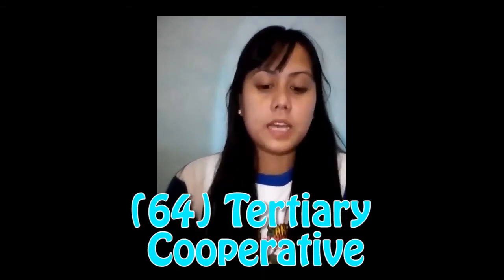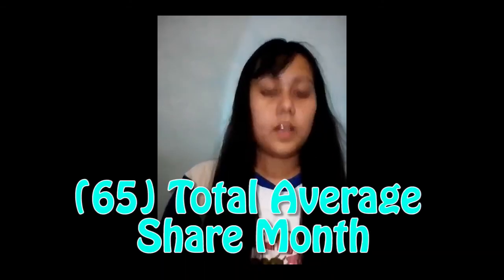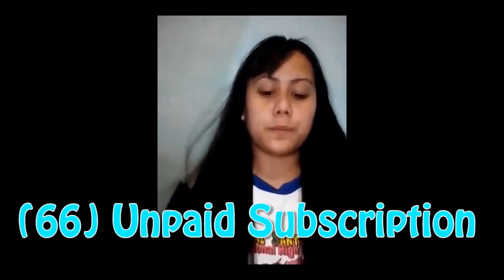Tertiary cooperative. A sectoral or multi-sectoral cooperative whose members are secondary cooperatives and whose objectives are to advocate and engage organs of the states, private sectors, and stakeholders on behalf of its members in line with it. Total average share month refers to the sum total of the average share month which is determined by adding the monthly ending balances of the members' share capital and dividing the sum by 12, or means 12 months. Unpaid subscription. It refers to the subscribed share capital which is not yet fully paid by the member.